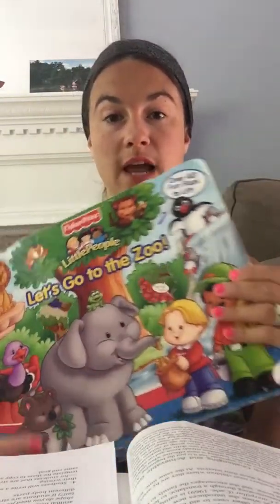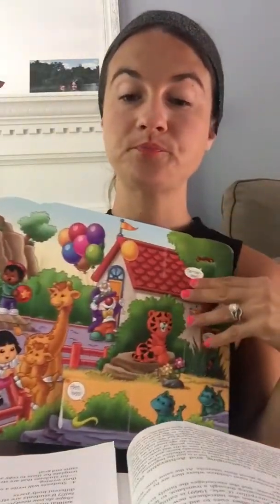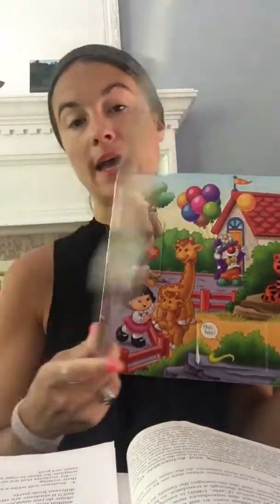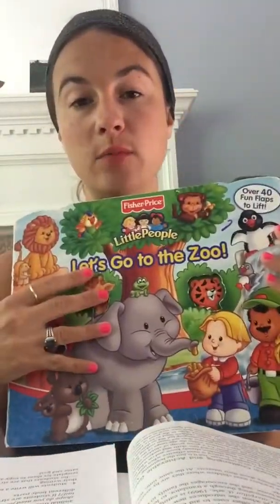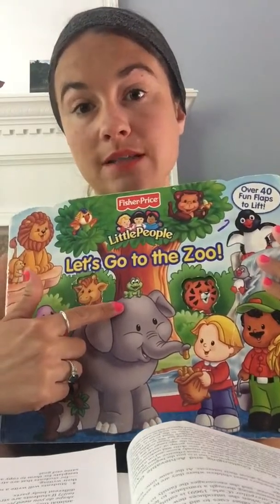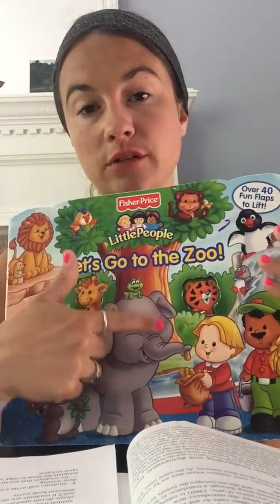end of the lesson. So I would start the lesson by reading a Let's Go to the Zoo book, which shows a lot of different animals for students to choose from. And I really want to know if students can look at an animal and find shapes. So for example, an elephant, we could say the head of an elephant is a circular shape.